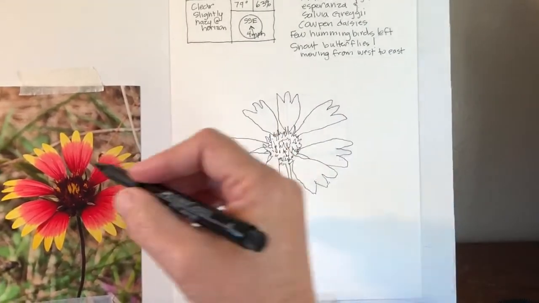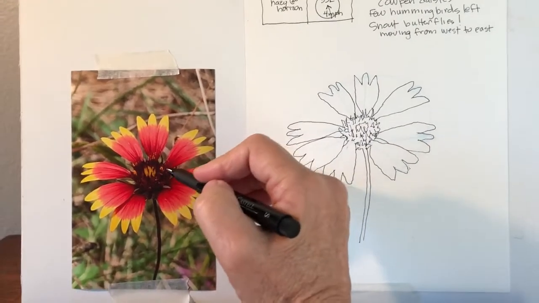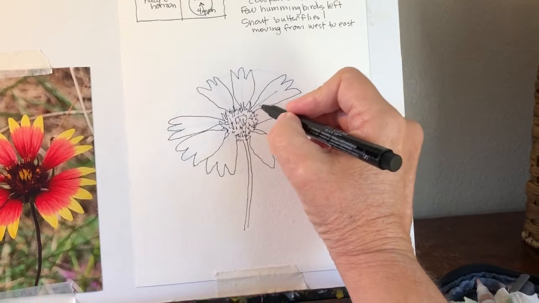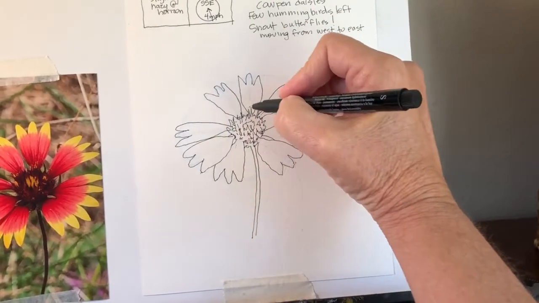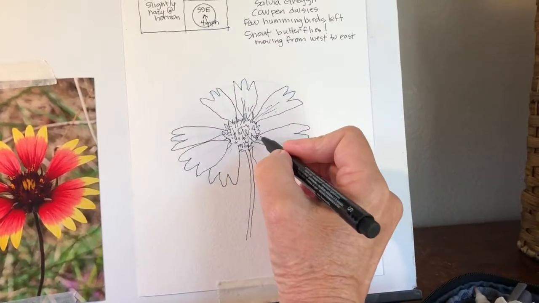Now I'm going to put in some of the texture in each of the ray flowers. You see these longitudinal lines that follow the contours where the petals fold, and that texture adds a tremendous amount to your drawing.